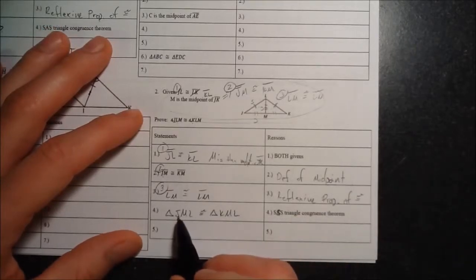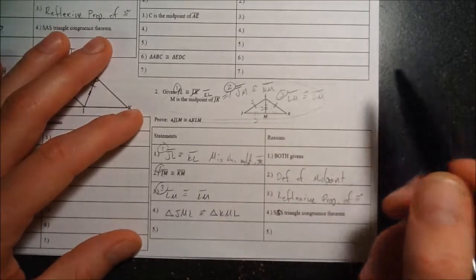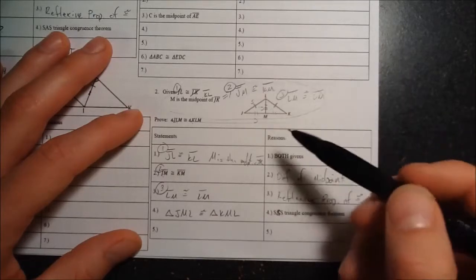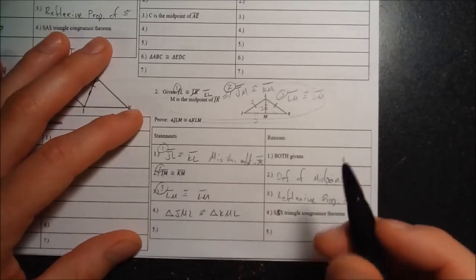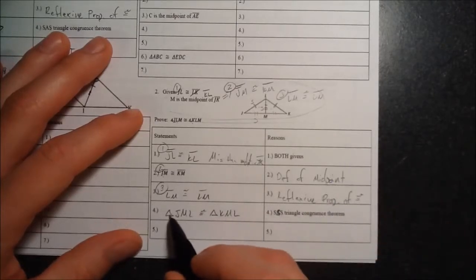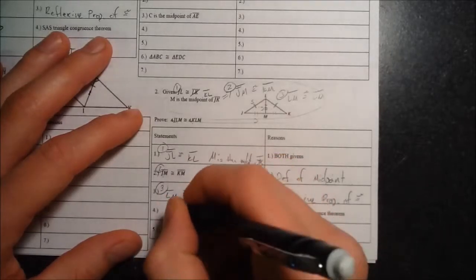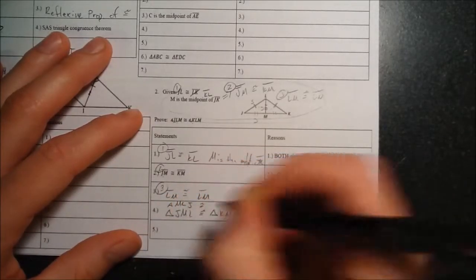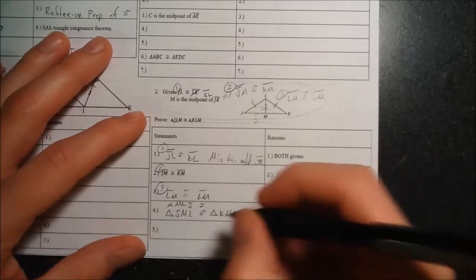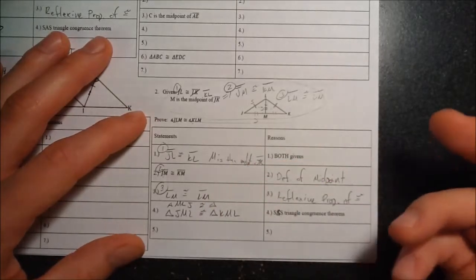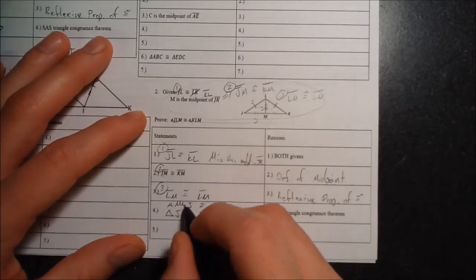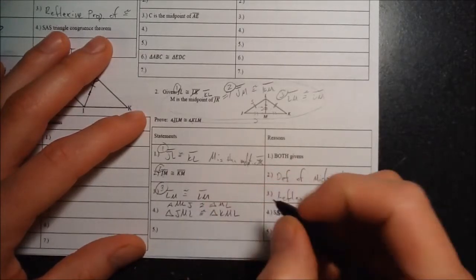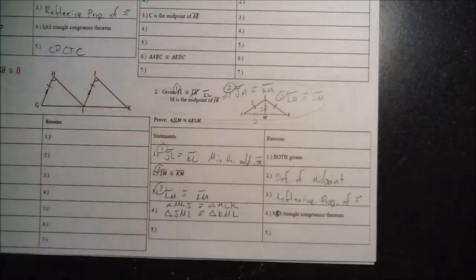Now, what you name these triangles is up to you, but again, the important part is matching up the corresponding vertices. So if you wanted to, you could have called this triangle MLJ. That's an appropriate name for this first triangle, but you have to make sure that your second triangle name matches. So vertex M goes with vertex M, vertex L goes with vertex L, and vertex J goes with vertex K. So just make sure that your letter order is matching.